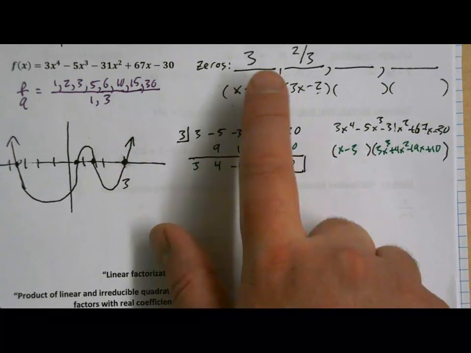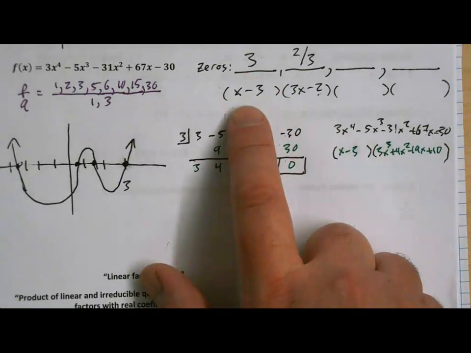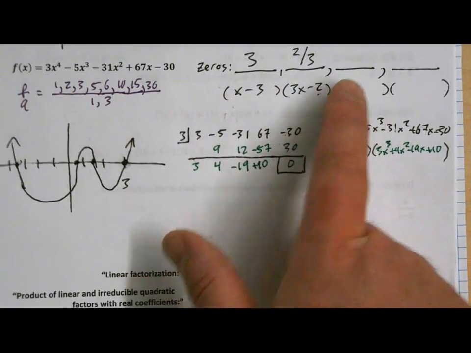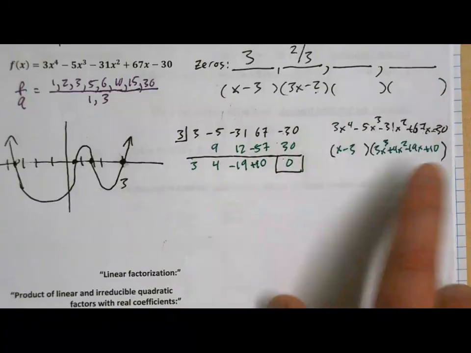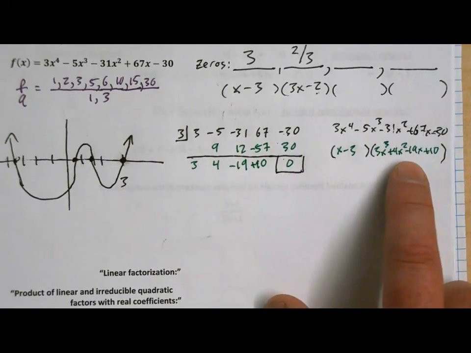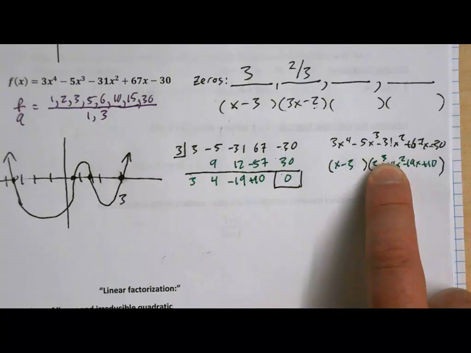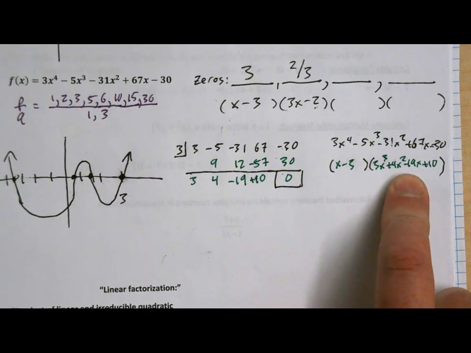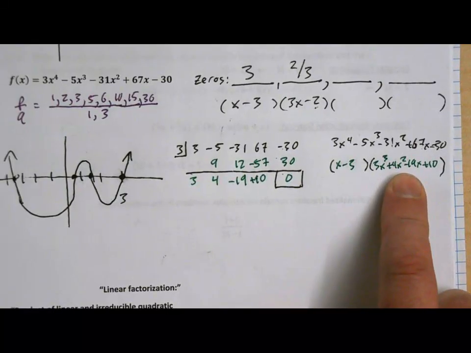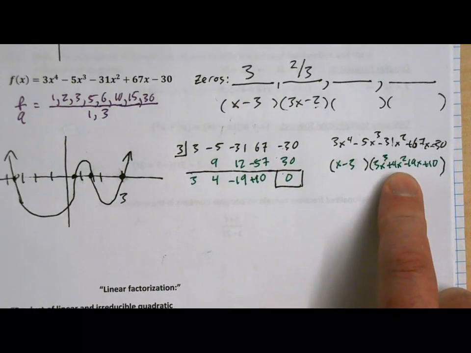When we factor out a factor, any other zeros that are left here are also going to be zeros of this thing. So as I go forward, I'm focused entirely on this. This is going to have 3 zeros, right? Because it's got a third degree. The last 3 zeros of my original polynomial are also going to be zeros of this thing. And I know one of them is 2/3.